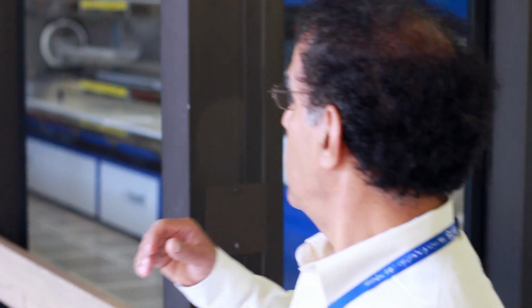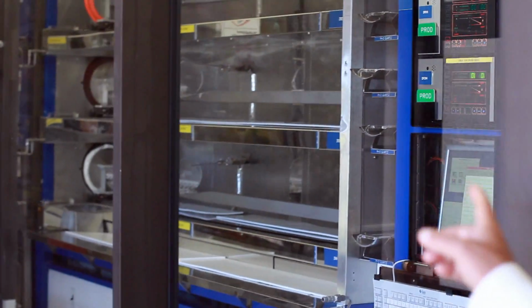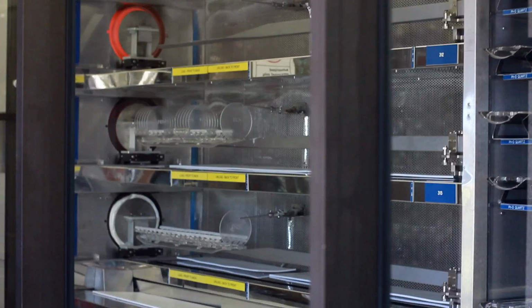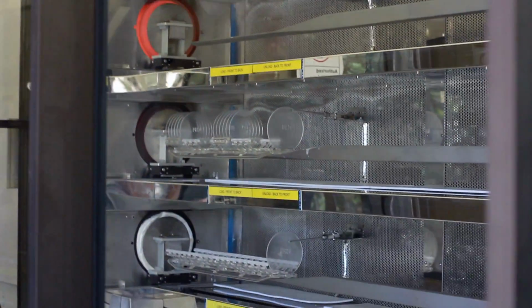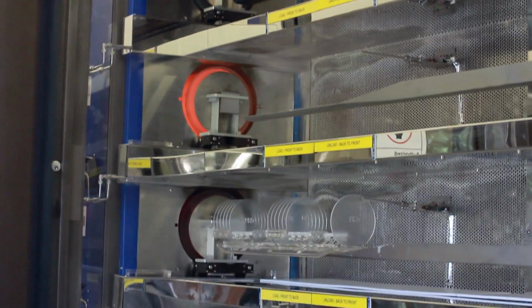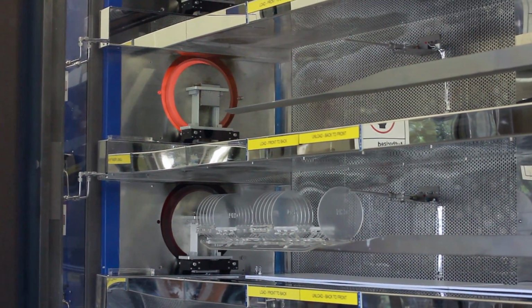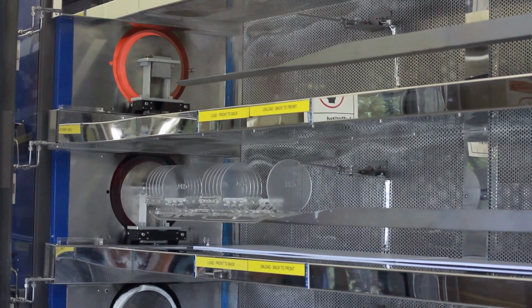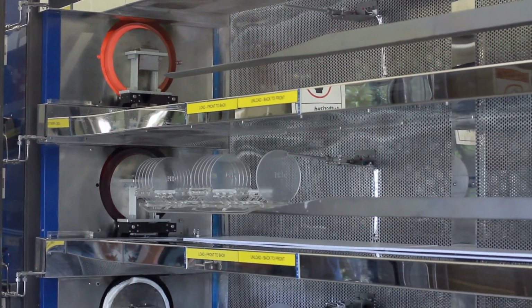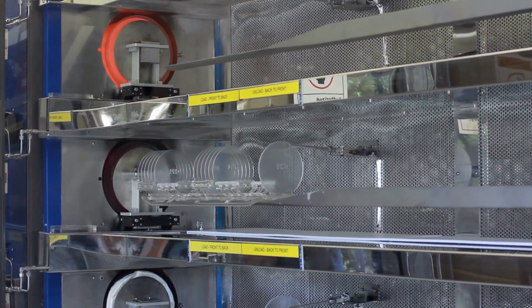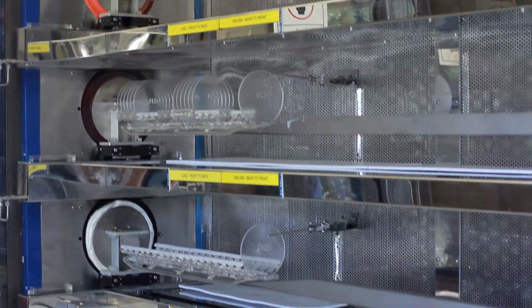Behind me, if you look at the one furnace that has a red color on it, that is a furnace at the very high temperature processing. The wafers are loaded into the furnace in quartz glass, for withstanding the very high temperature processing.